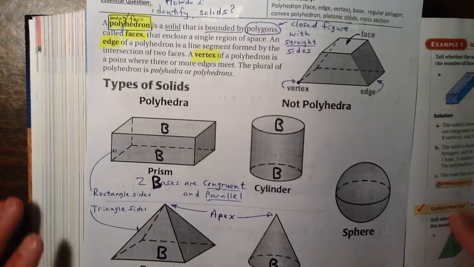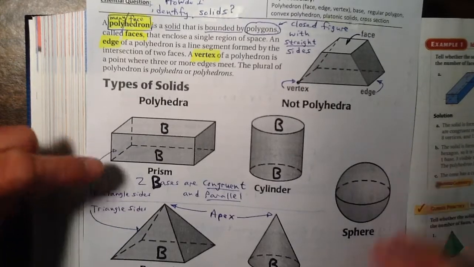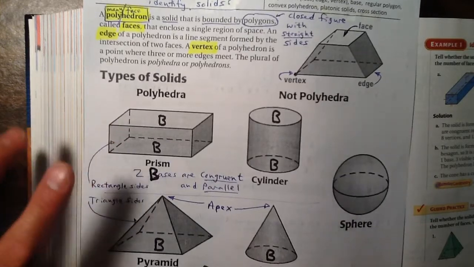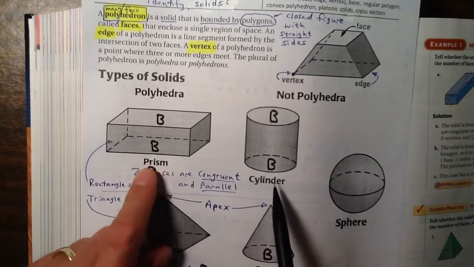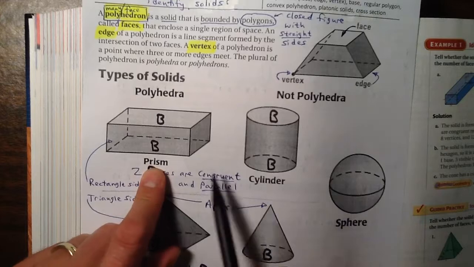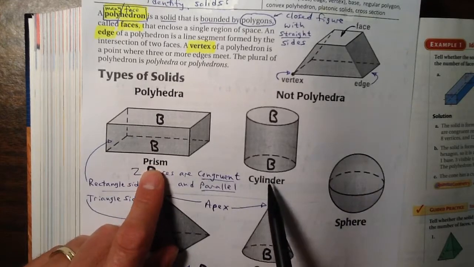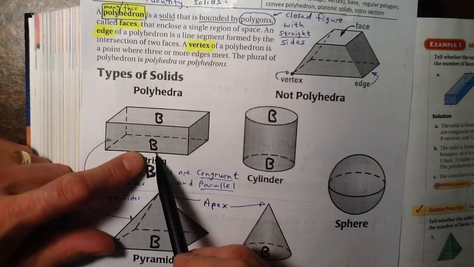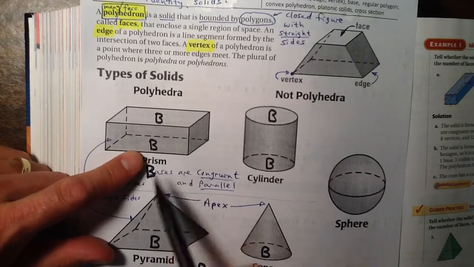So let's also make some other connections with these. I'd like for you to connect prism and pyramid. Prism and cylinder. Let's do that first. Prism and cylinder together. Because notice that a prism has actually 2 bases to it.